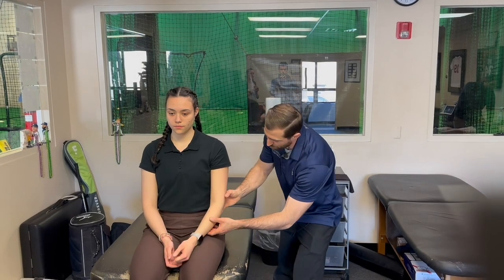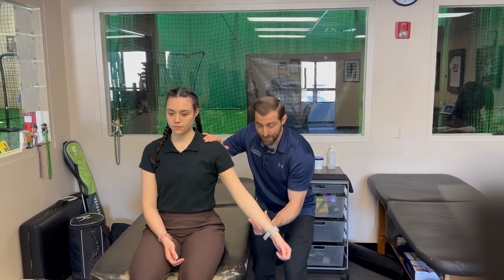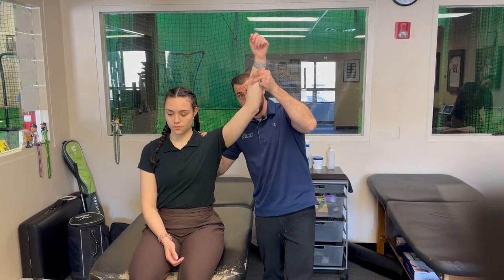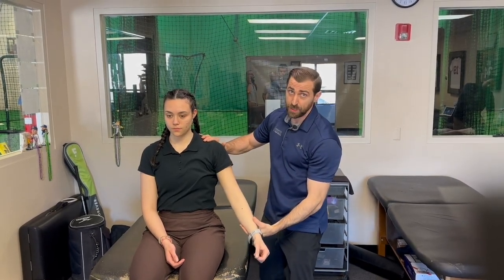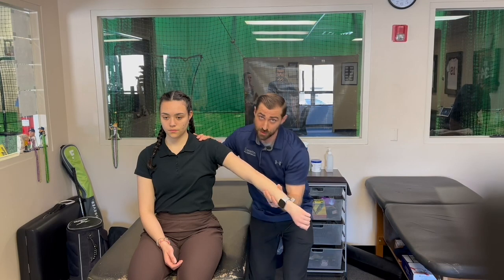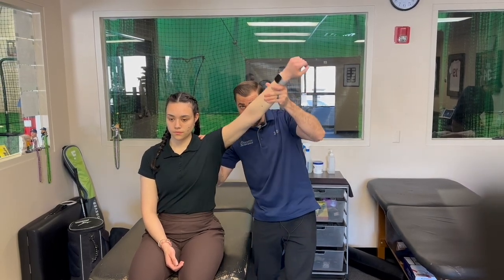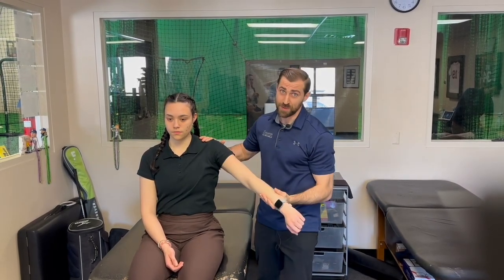Neer's test, from here I stabilize the patient's shoulder blade, and while stabilizing, I'm going to maximally flex the shoulder. A positive test would be a reproduction of the patient's familiar pain. You can also try to internally rotate the shoulder while you do this, and that may also reproduce the patient's familiar symptoms.